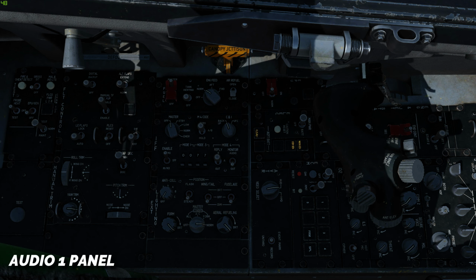Set the Uniform and Victor radios as desired. Rotate the COM1 and COM2 power knobs clockwise to increase Uniform and Victor volumes respectively. The mode knobs have three positions: off, squelch, and guard. Squelch mode is used to reduce background noise. Guard mode tunes the main receiver and transmitter to the guard frequencies, which are Uniform 243.0 and Victor 121.5.